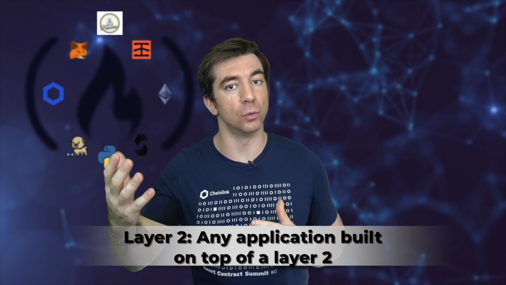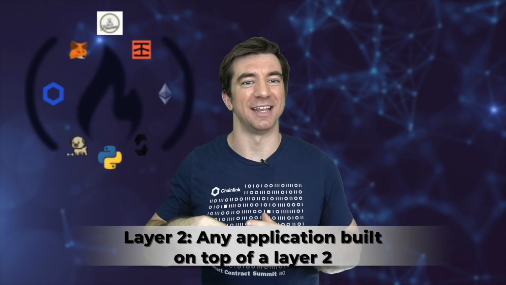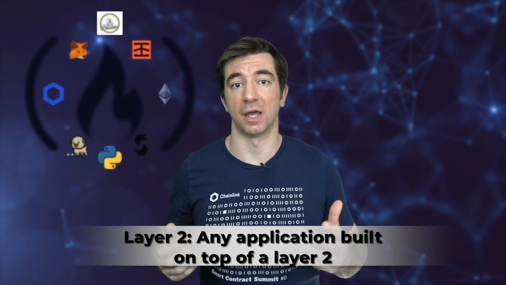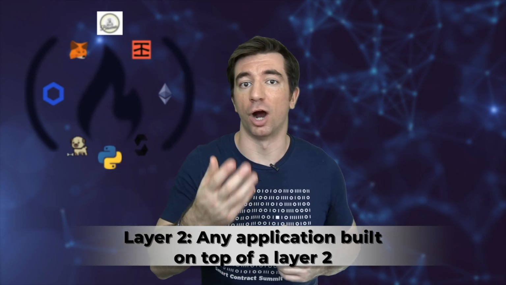A layer 2 is any application that is added on top of a layer 1, added on top of a blockchain. Some examples of layer 2s are going to be Chainlink, Arbitrum, or Optimism. Arbitrum and Optimism are very interesting because they are layer 2s that also look to solve this scalability issue. Arbitrum and Optimism are what's known as rollups, and they roll up their transactions into a layer 1, like Ethereum.